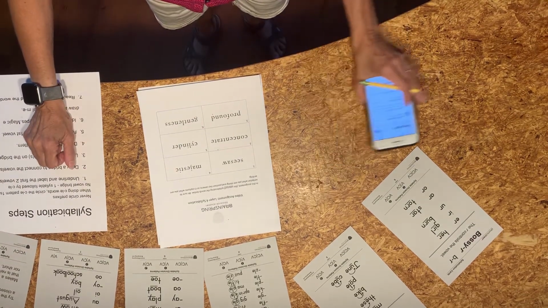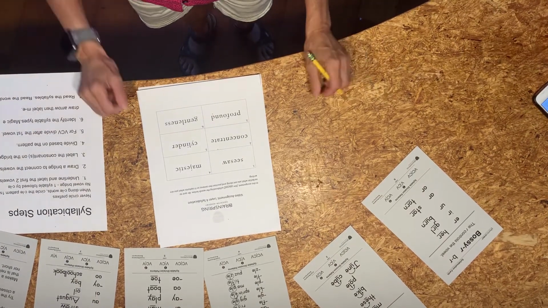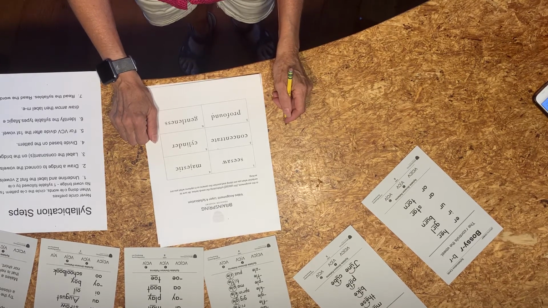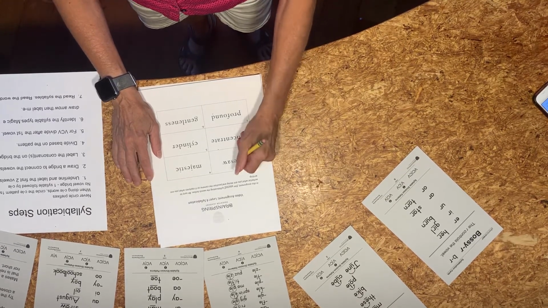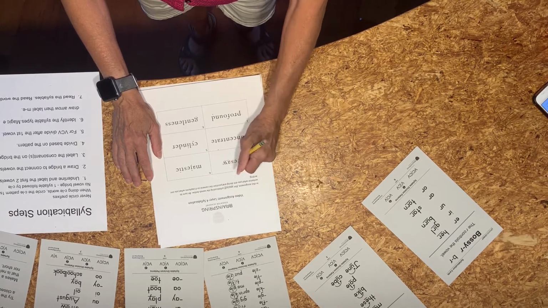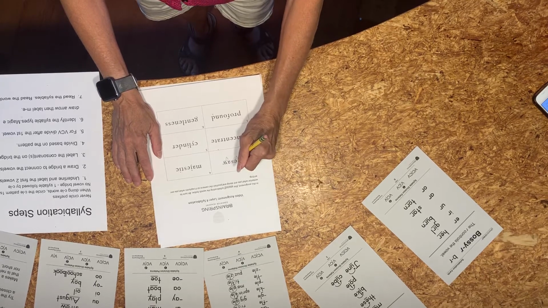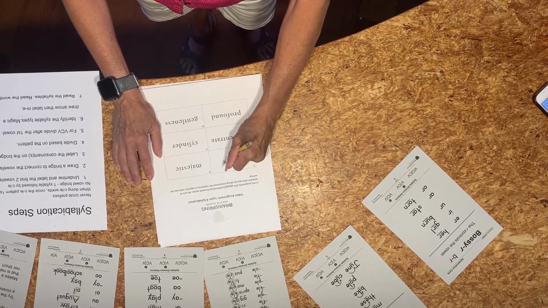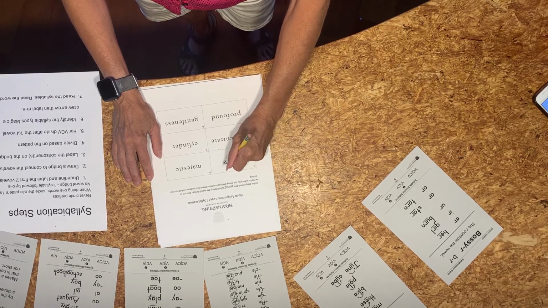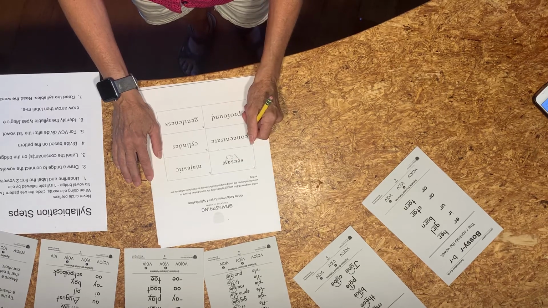Video assignment, layer 4 syllabication. Number 1: first I'll underline and label the first two vowels. Next, I will draw a bridge to connect the vowels and label the consonant on the bridge. I have a VCV pattern.